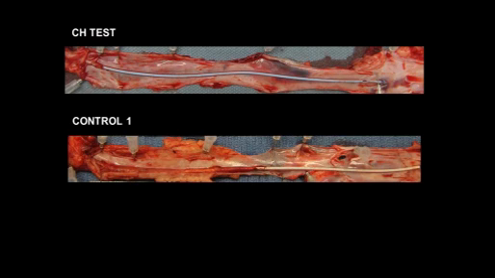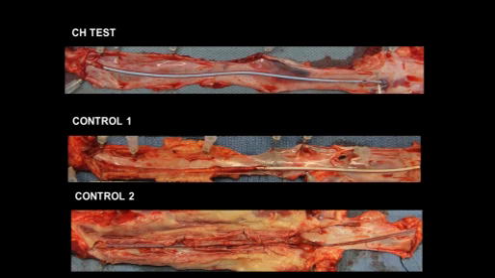So in summary then, we look at the effects of both the antimicrobial and antithrombogenic effects of the chlorhexidine test catheter compared to the uncoated control and compared to the predicate device.